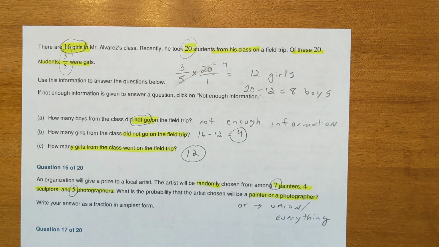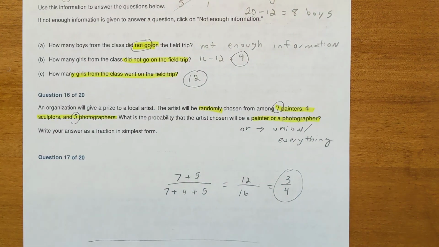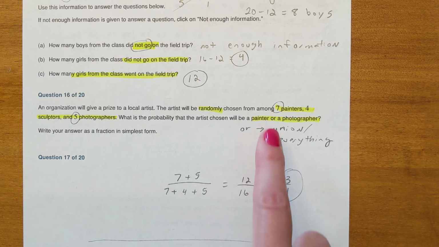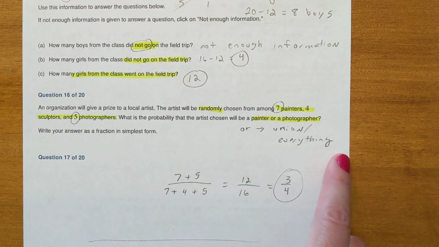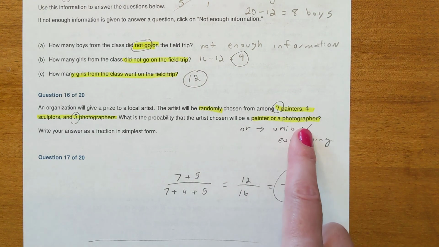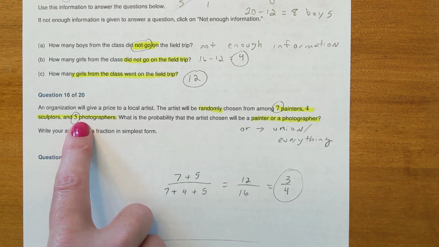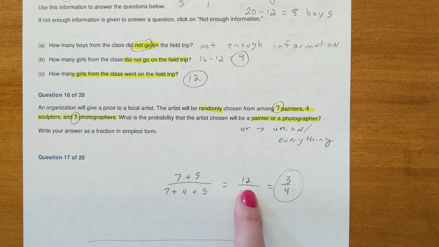Number 16. An organization will give a prize to a local artist. The artist will be randomly chosen from 7 painters, 4 sculptors, and 5 photographers. What is the probability that the artist chosen will be a painter or a photographer? So they have the word or, which is union, and that's everything. So we want all the painters and photographers. So 7 painters and 5 photographers are 12 out of the total artists, which were 7, 4, and 5. So that reduces to 3/4.